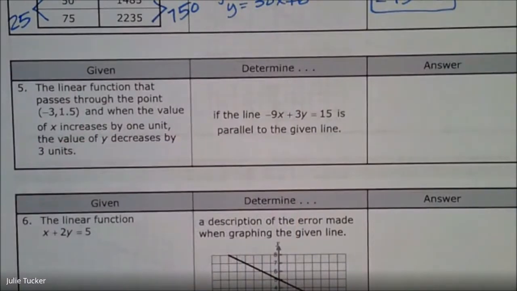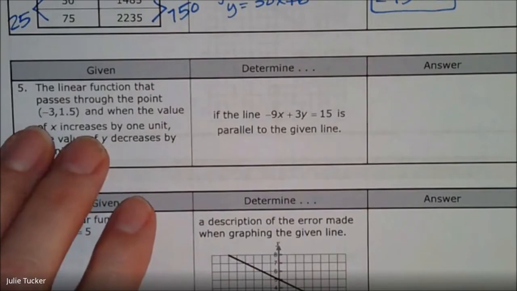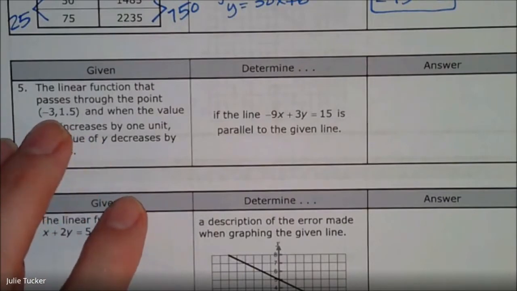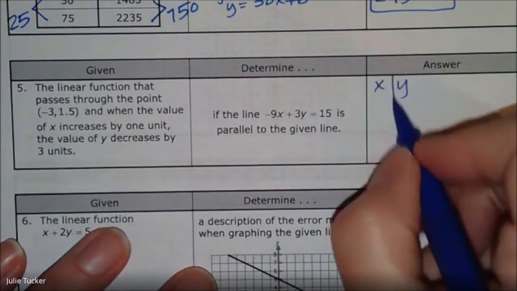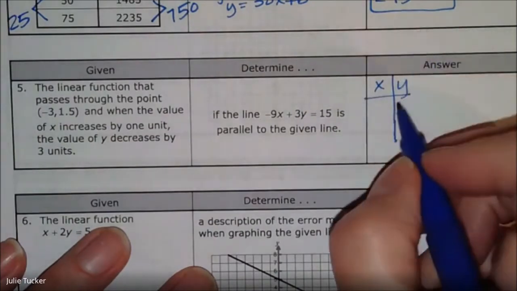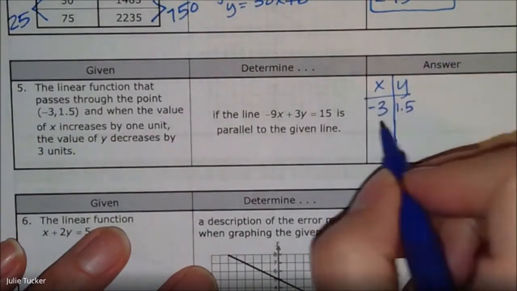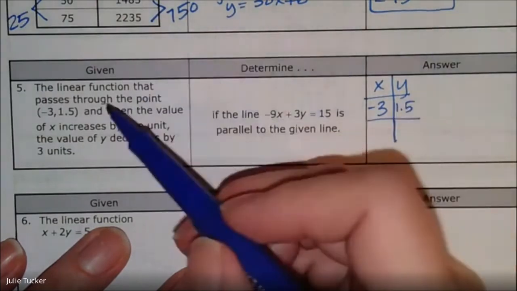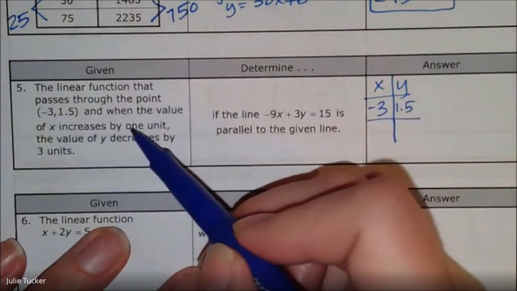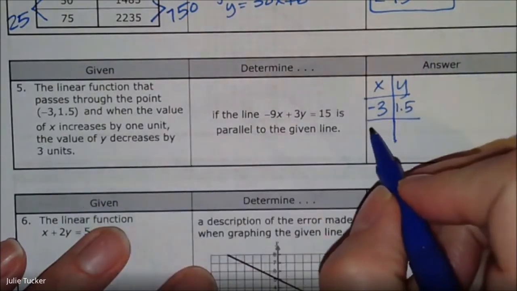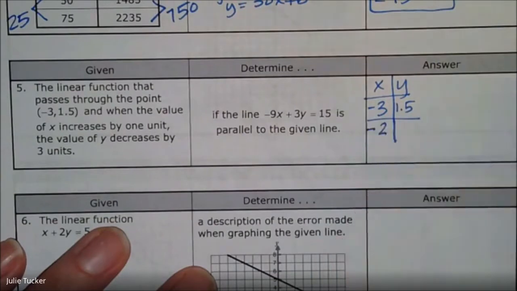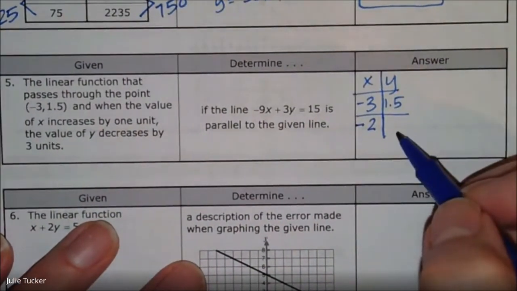Wow, that's a lot. Okay, so we could make a table using the first point they gave us, that negative 3, 1.5. I'm going to use the space over here and do that. I'm going to go x, y, negative 3 and 1.5. And then it says here, when x increases by 1 unit, y decreases by 3. So I'm going to make x increase by 1. That'll be negative 2. But y is going to do minus 3.